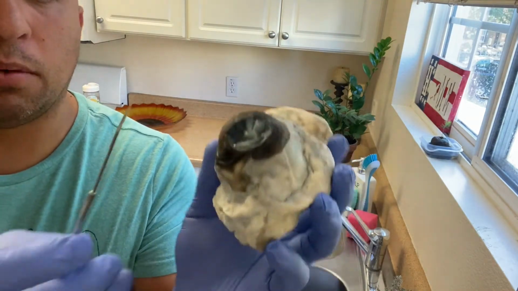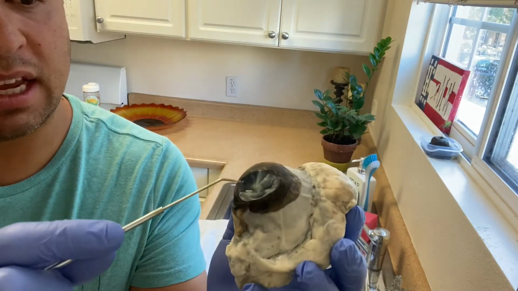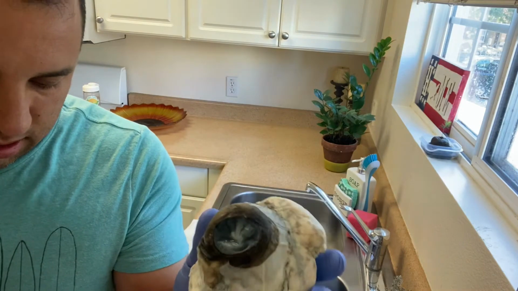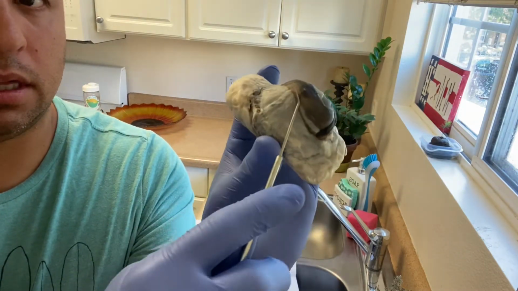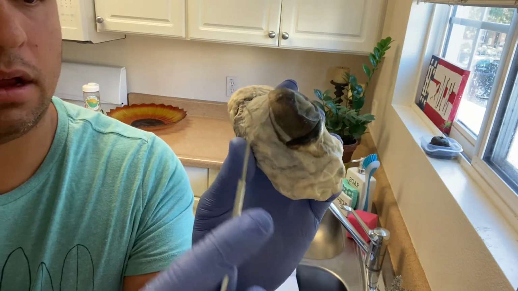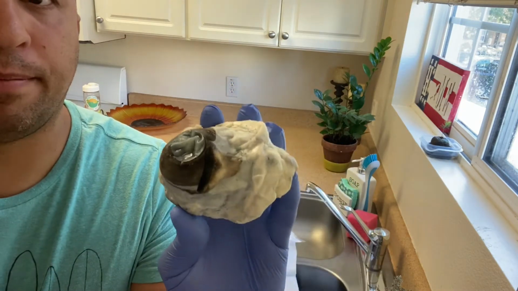Then you have the cornea, which is the middle of the eye. It looks like jelly almost. And then the sclera, which is the white part of the eye right here. So you see this is the sclera. And it surrounds the eye.